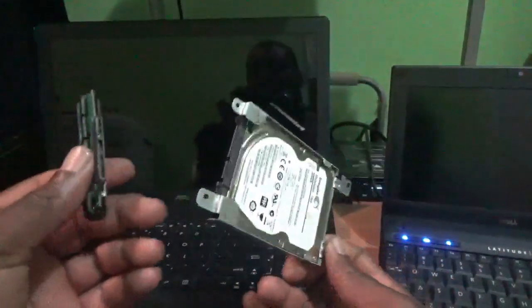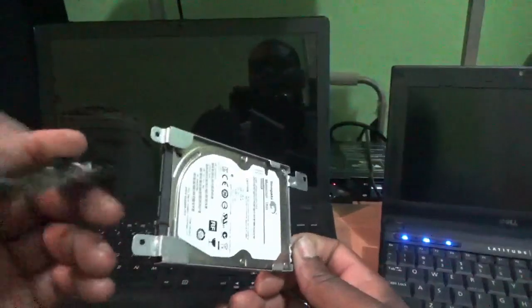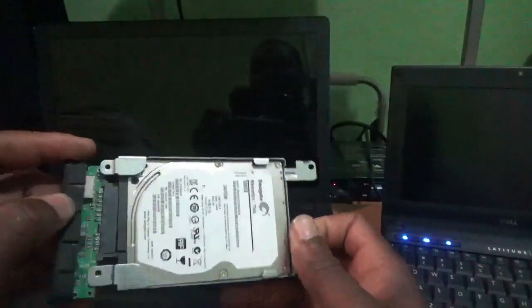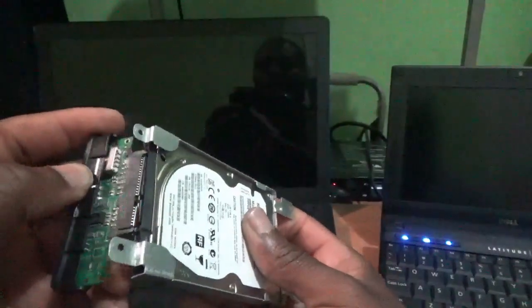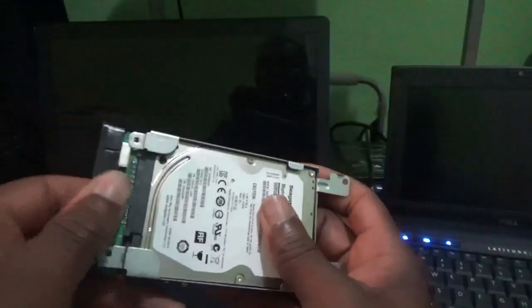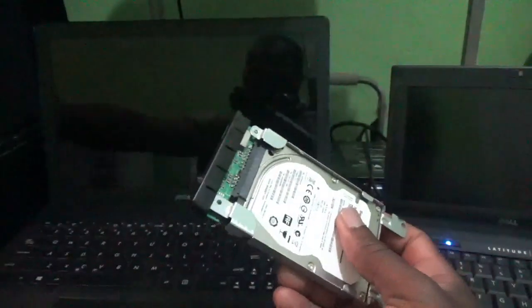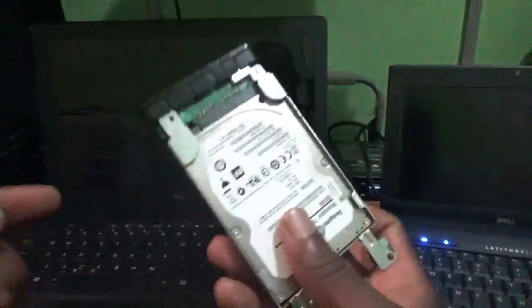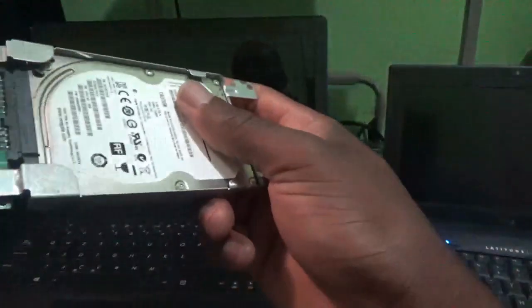So this is the hard drive, so you need to get what is called an adapter. And the cable, of course.